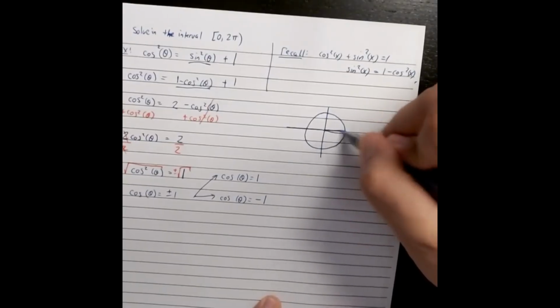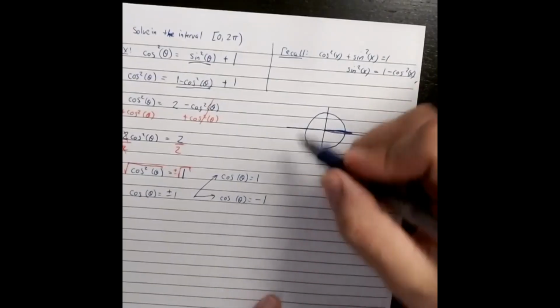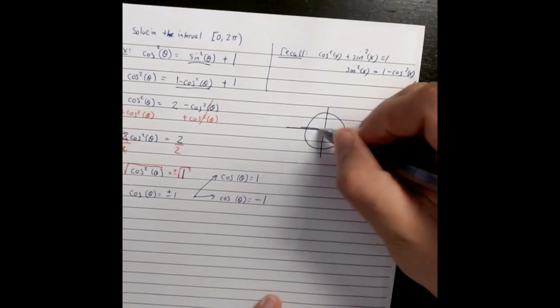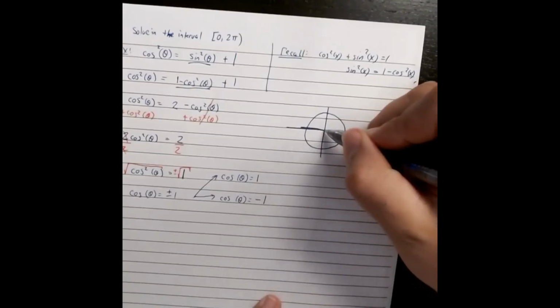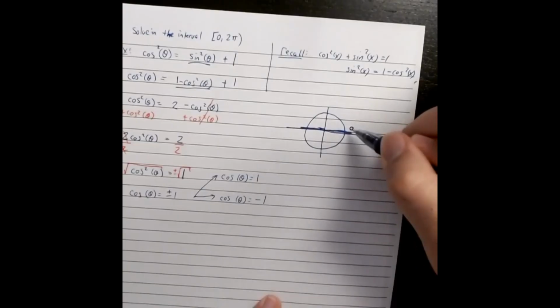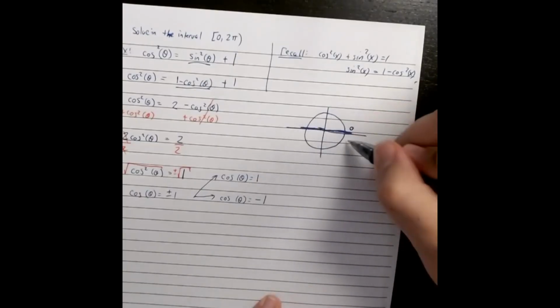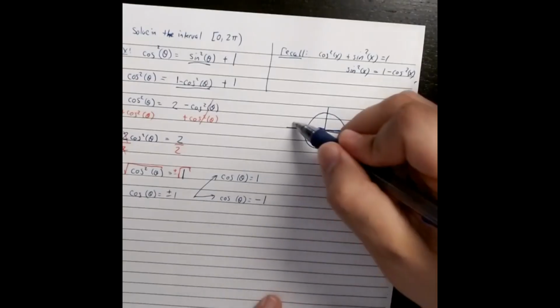Well, that's going to happen right here. And the sine of an angle is equal to negative 1. The cosine of an angle is equal to negative 1. I said sine, didn't I? So cosine of theta is equal to 1. That happens at 0. It would also happen at 2 pi. Here, cosine of theta is equal to negative 1. That would happen at pi.